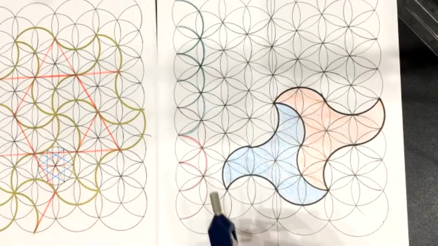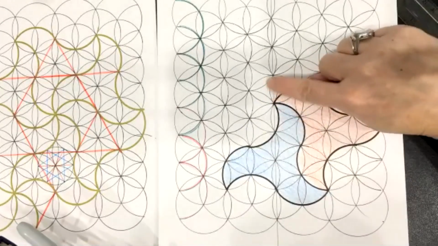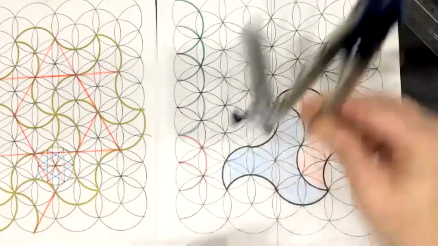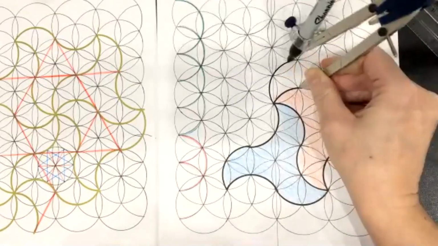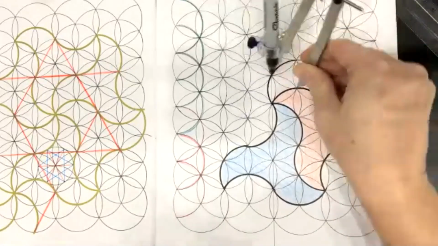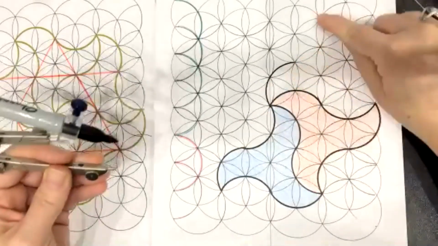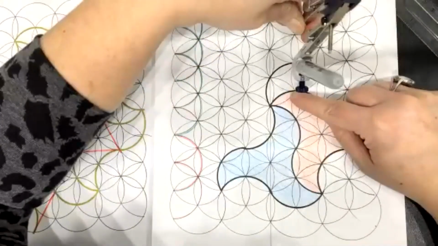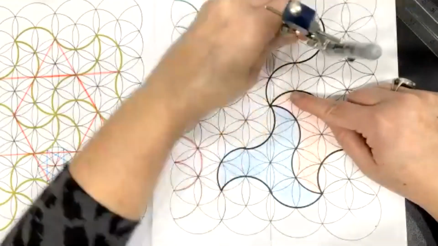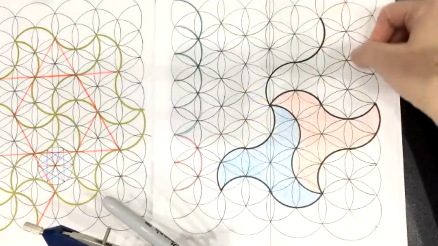Okay, so I'm going to work my way round. I'm going to do the next swirl up here, coming from that central point. And then that's got to change direction, so it's going to go around there. And then I've got to create the head.